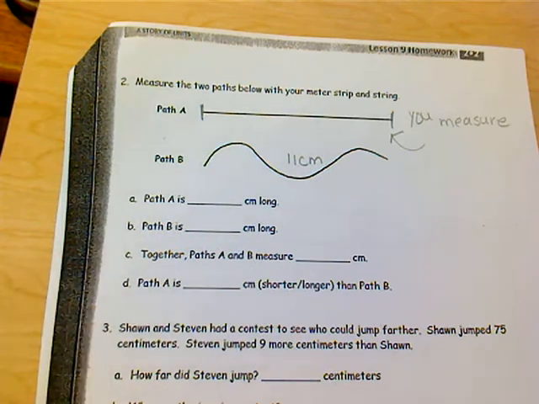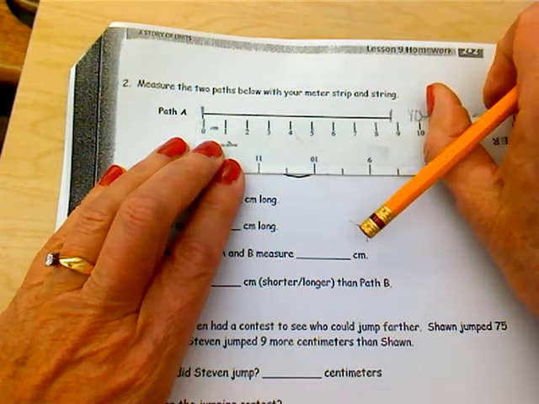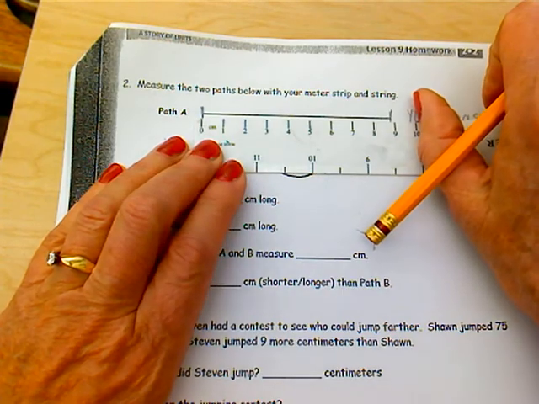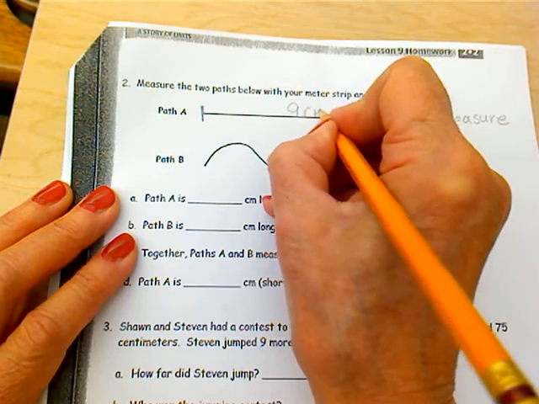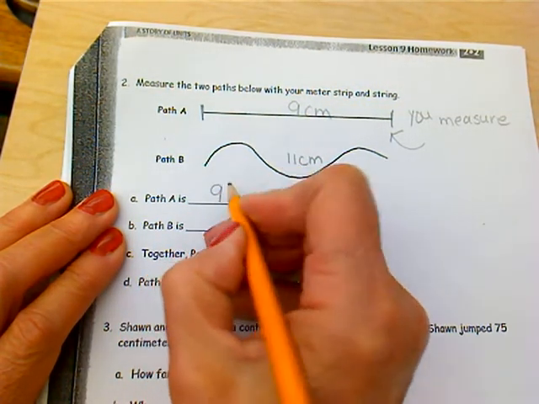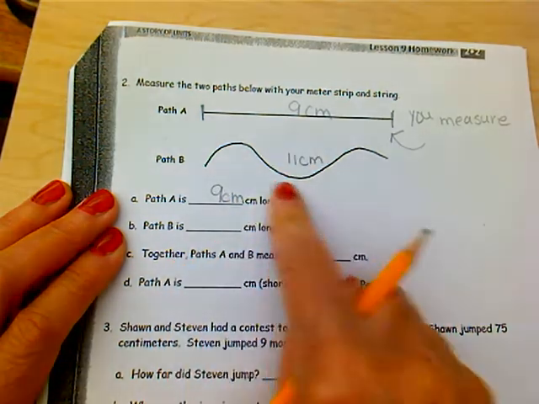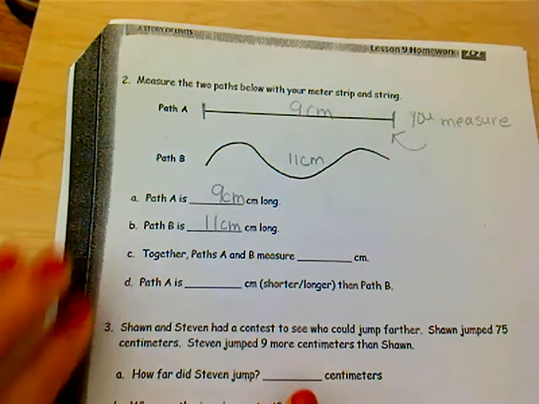Okay, are you back? So did you measure line A? And did you get about 9 centimeters? Well, I did too. So path A is 9 centimeters. And I told you that squiggle line here was 11 centimeters. So that one made that easy for you.